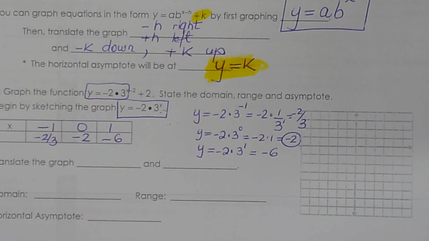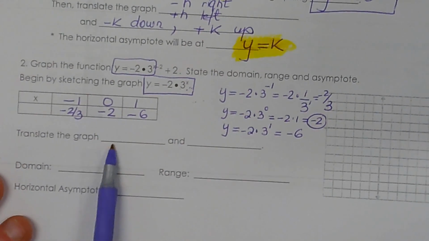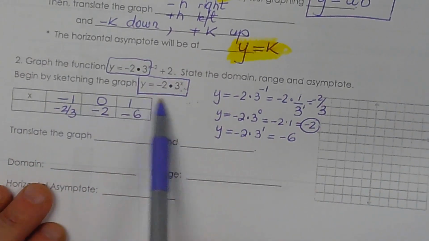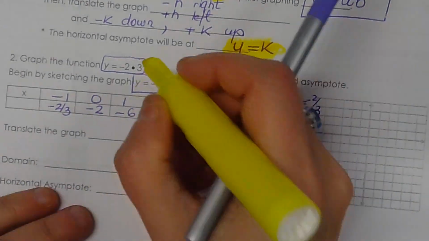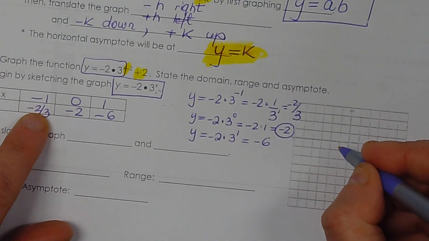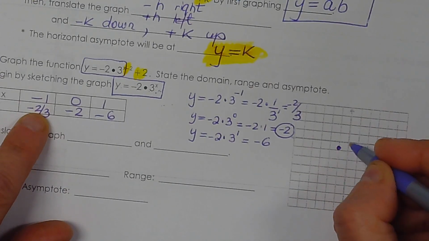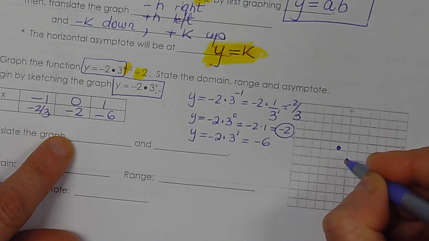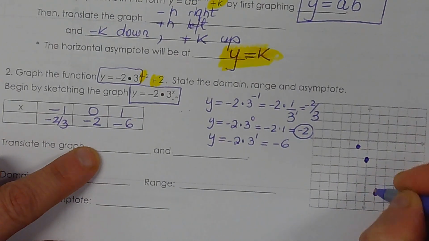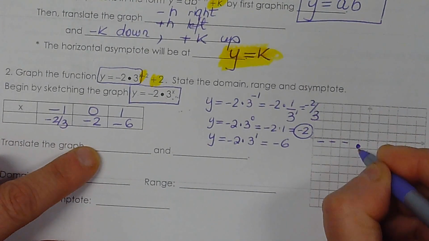So in this instance, we're going to graph the parent function with a dashed line, and then we will translate the graph. So let's graph first the parent function, before we translate right 2, up 2. So negative 1, negative 2/3; 0, negative 2; 1, negative 6. So the parent function does not cross 0.